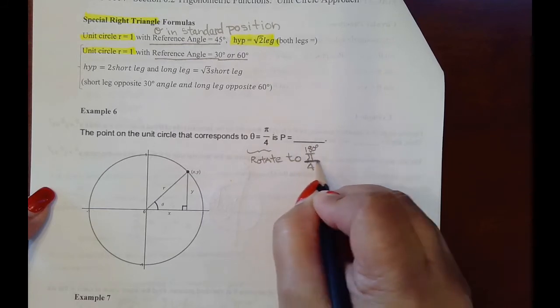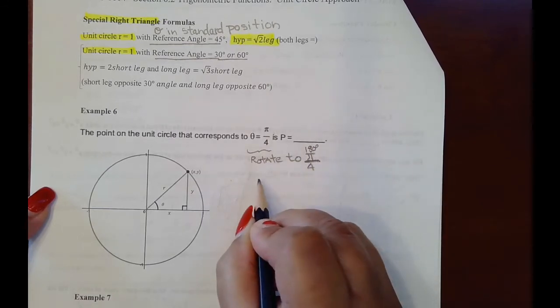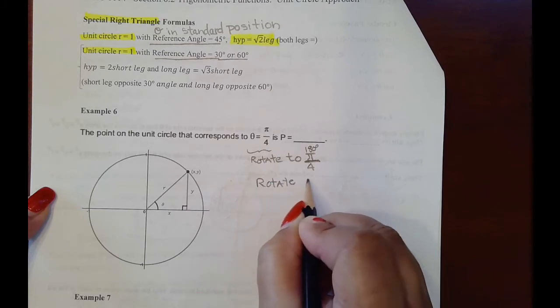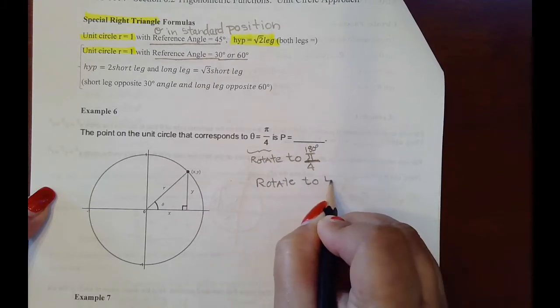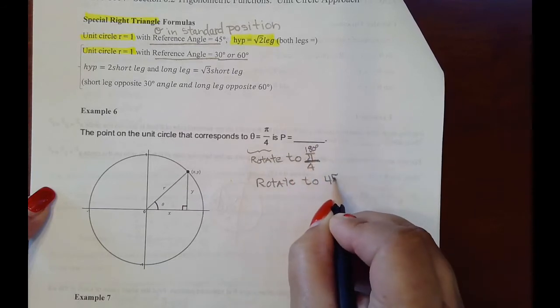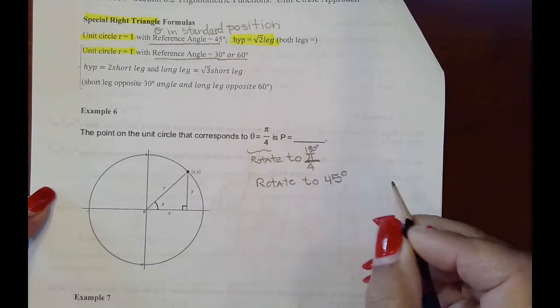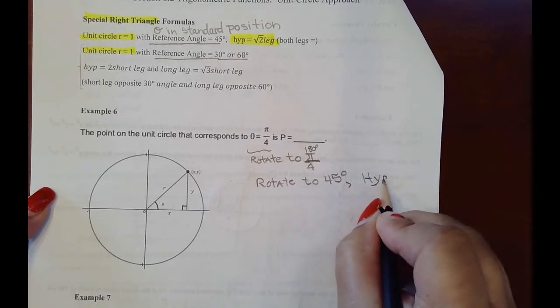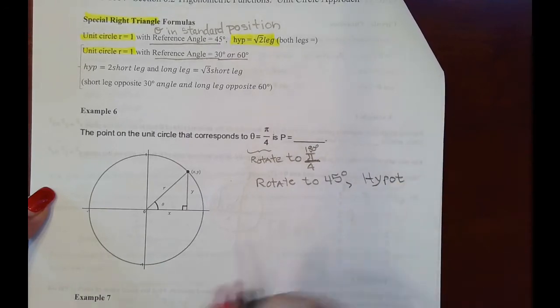180 divided by 4, that means that you are rotating to 45 degrees. 180 divided by 4 is 45 degrees. What is the rotating arm? The hypotenuse is the thing that is considered the rotating arm.